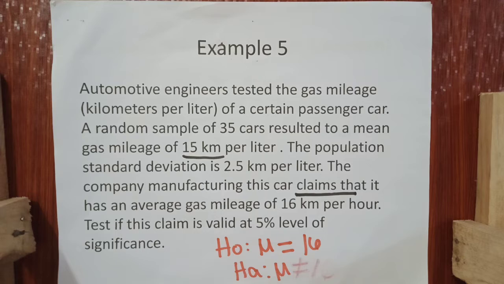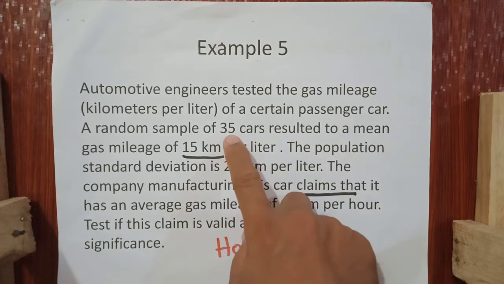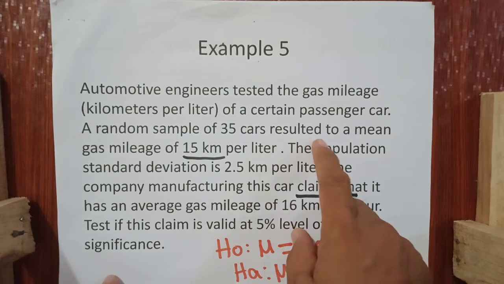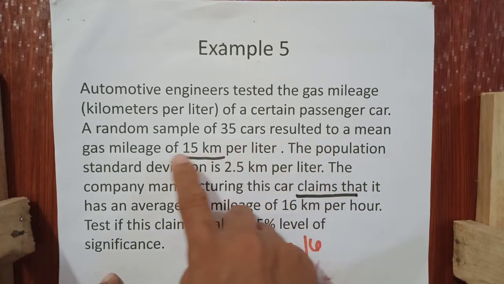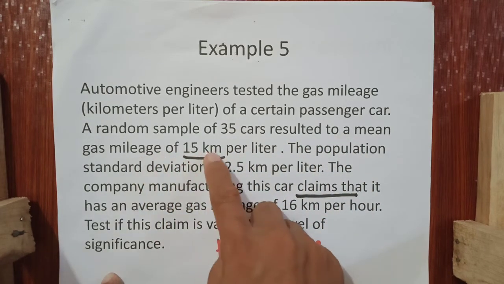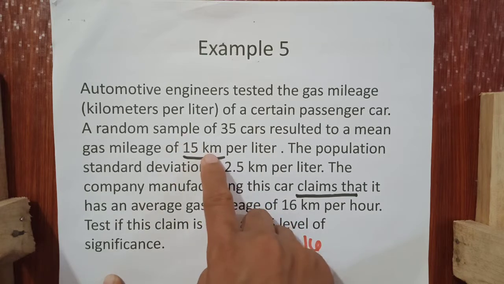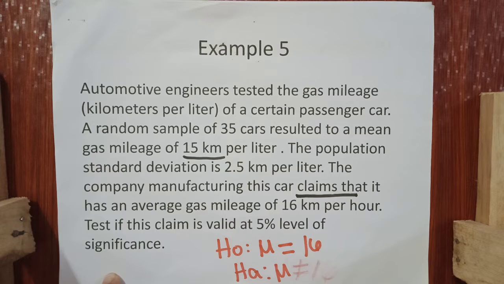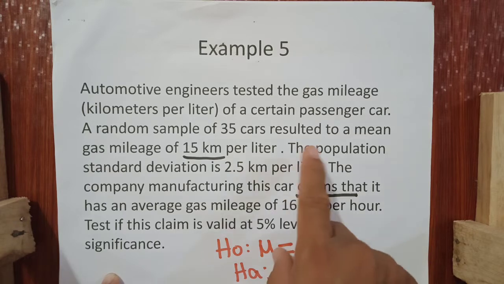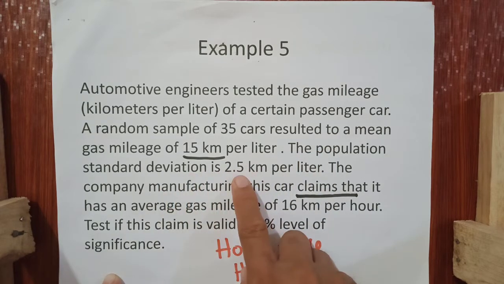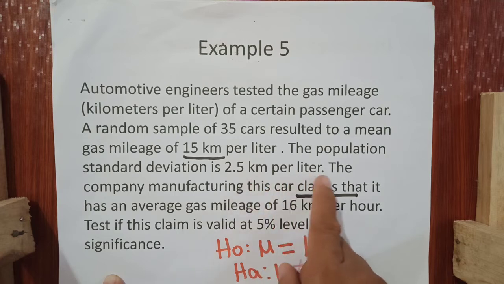A random sample of 35 cars, ito na yung N natin, resulted to a mean of gas mileage. Ito yung ating sample mean. Okay, mamaya ay susulat natin lahat ng given. The population standard deviation is 2.5 km per liter.